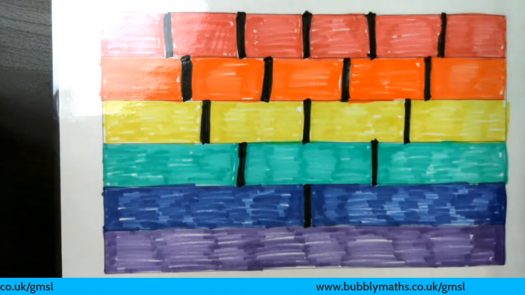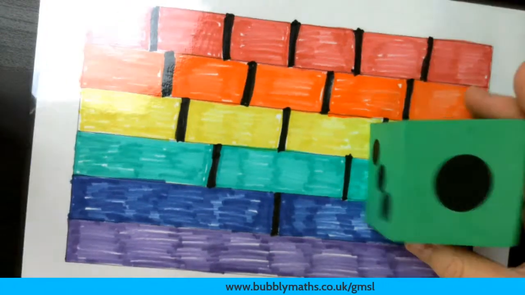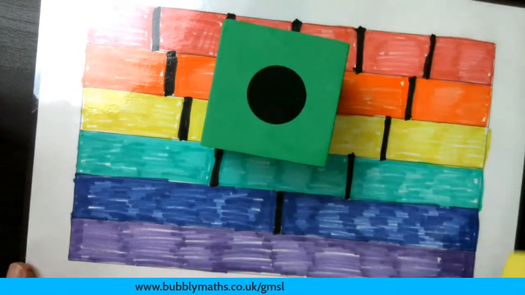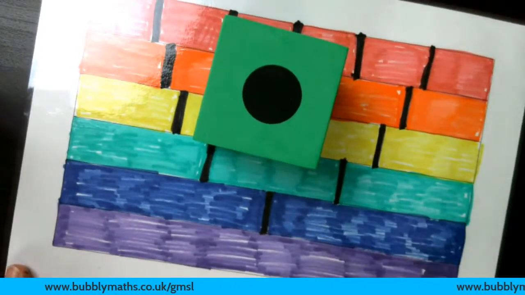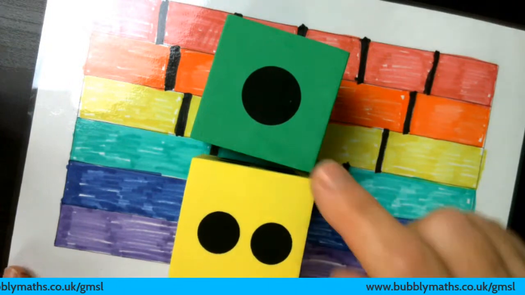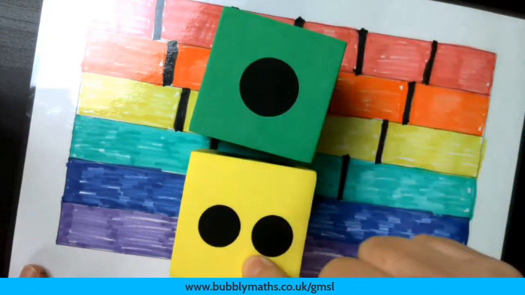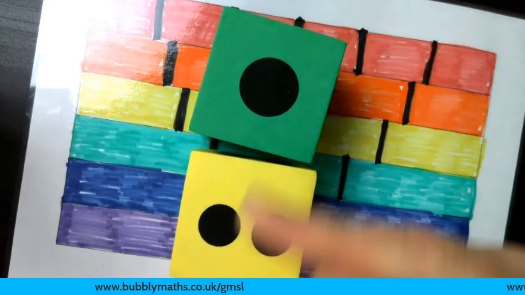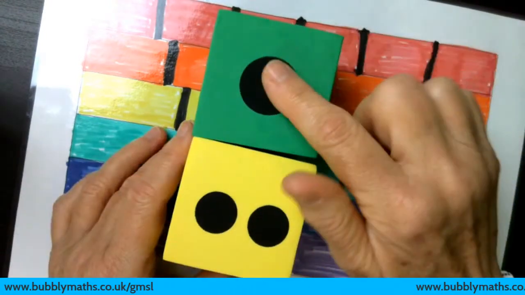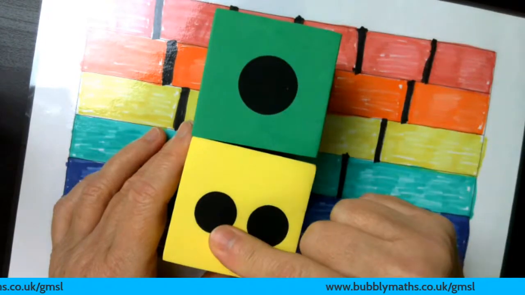What the game is, you roll 1. Okay, that's a 1. The next one I'm going to roll is a 2. Oh, that's nice and easy. So the smallest of the 2 numbers goes on top, and the larger one goes at the bottom. So that's your fraction. So this is 1 over 2.